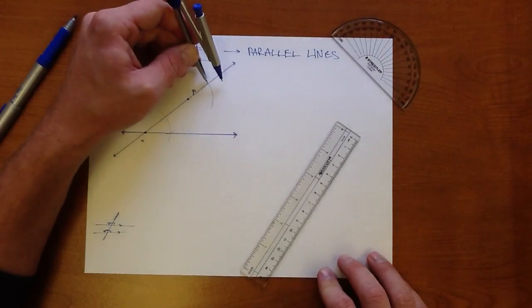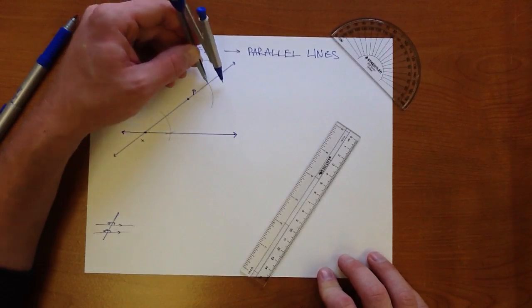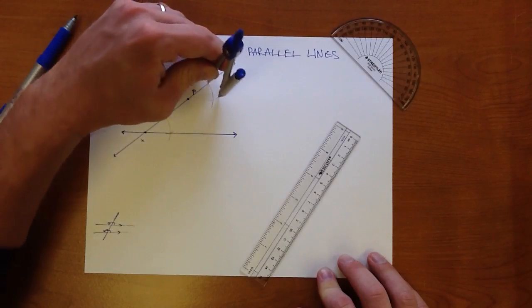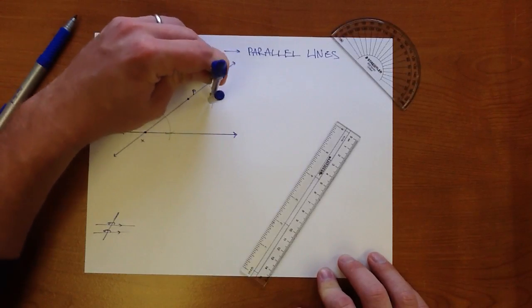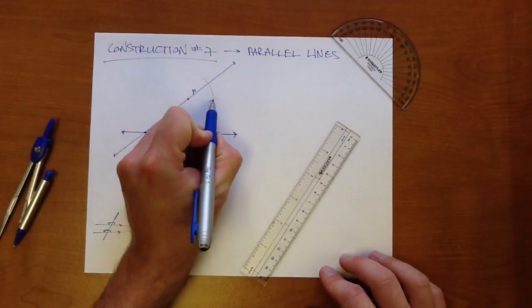And you're going to do that same thing up here. So you're going to the intersection of your arc on this transversal. Then you're going to strike an arc to intersect the first arc that you've created. So you've created another intersection point right up here.